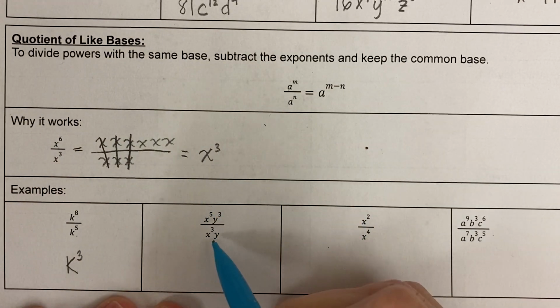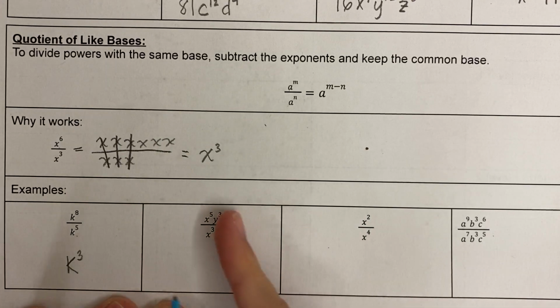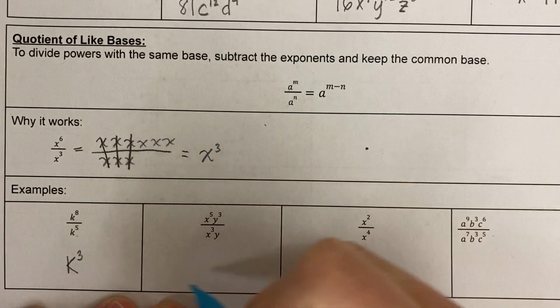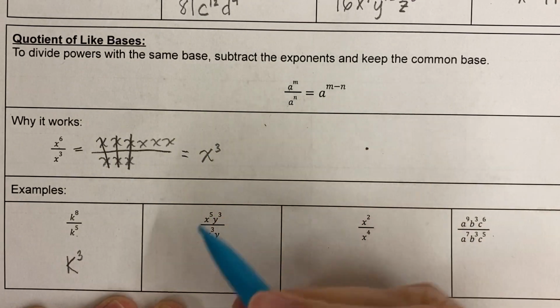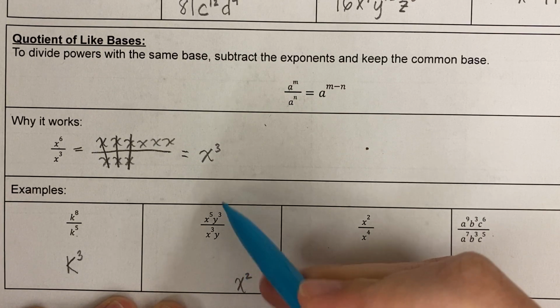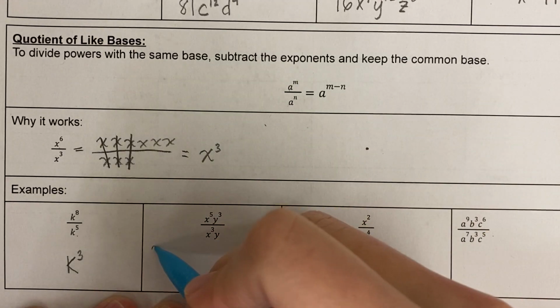Here, look. I could do this without writing it out. I'm going to do it without writing it out, but then I'm going to write it out so you can see it. I'm going to deal with the x's and the y's separate. Okay, so here are the x's. There's 5 x's on top and 3 on the bottom. I'm going to cross out 3 and be left with 2. On the top, there's 3 y's, and on the bottom, there's 1 y. So I'm able to cross off 1 y, and I'm left with 2 y's. Okay, so there's the answer without writing it out.